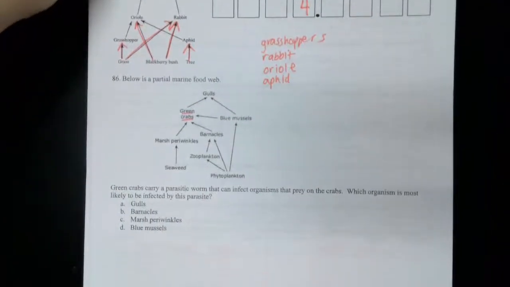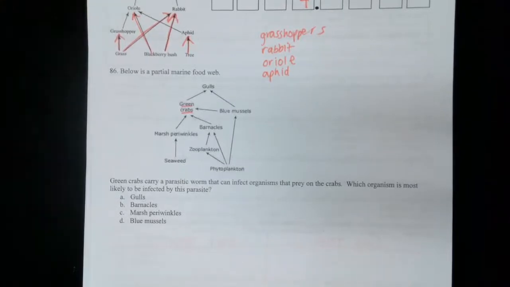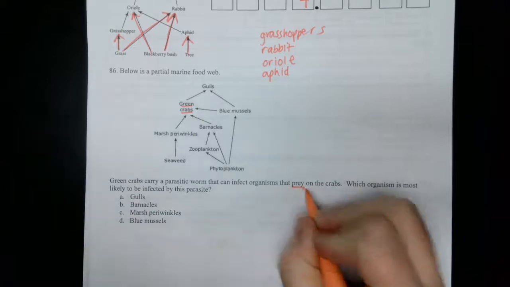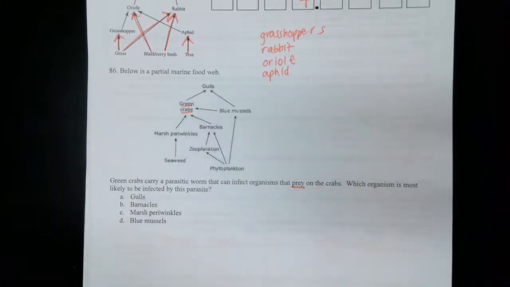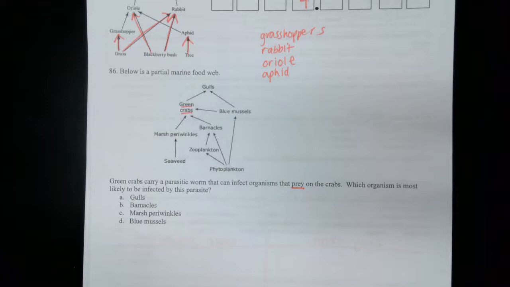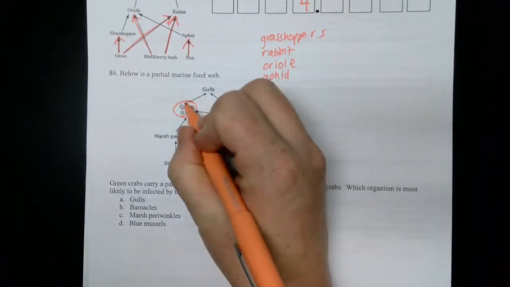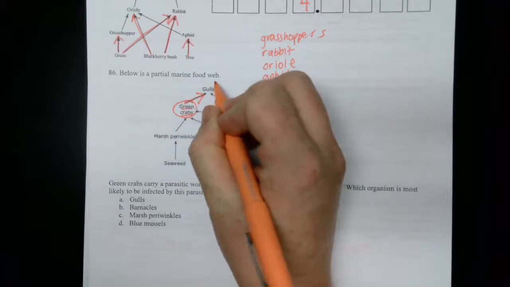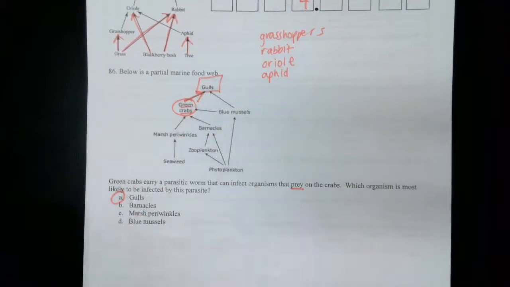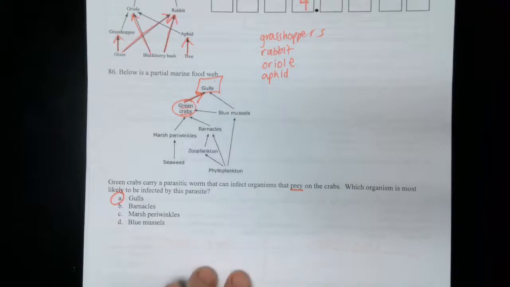Here I have a partial marine food web. Green crabs carry a parasitic worm that can infect organisms that prey on the crabs. Which organism is most likely to be affected by this parasite? So here's my green crabs. Who preys on them? They give their energy to the gulls. So the gulls would be most likely affected.